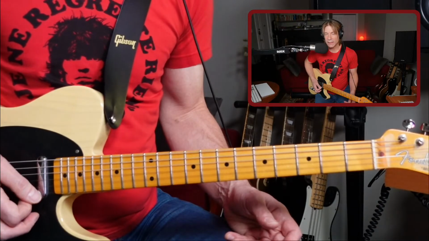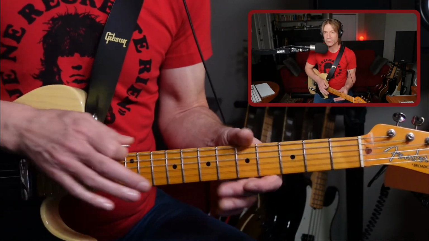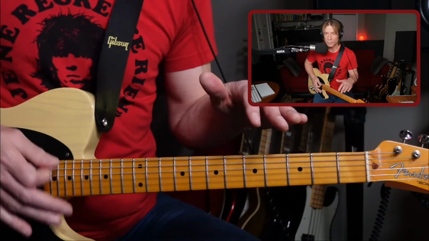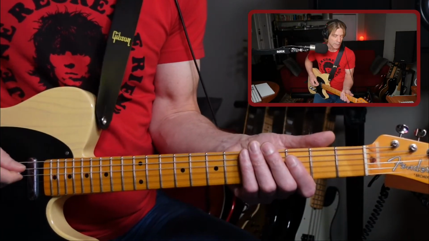Then you have the B to the E. So that's important to know, and it's good to be in tune, to standard 440 tuning.